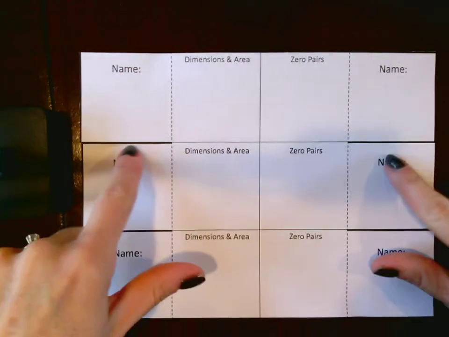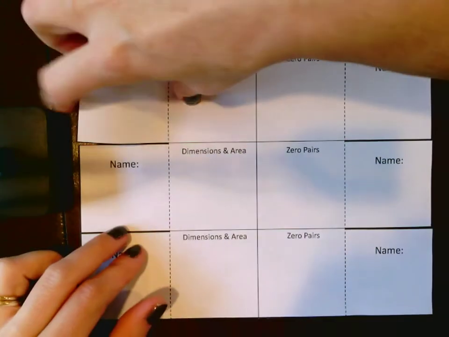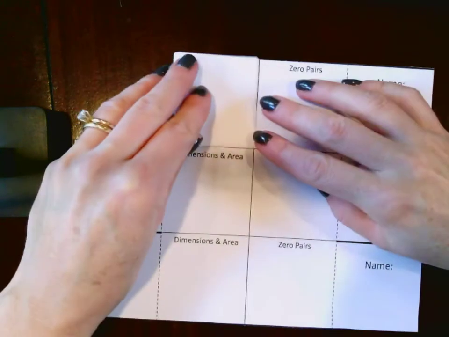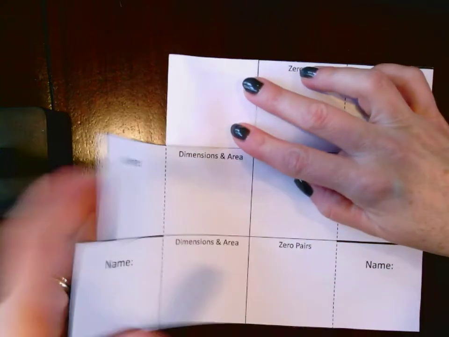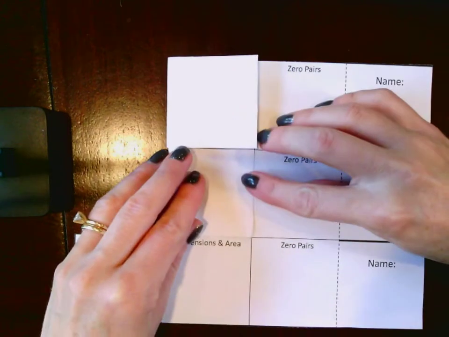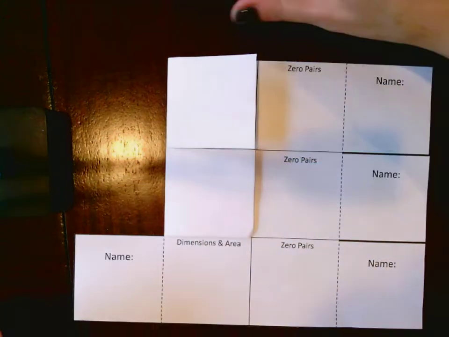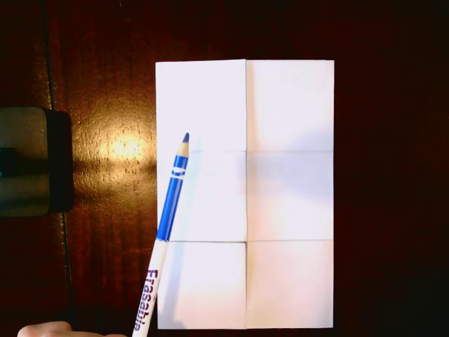So after we made those cuts, we can make the 6 flaps. So you fold each of those into the center. So go ahead and fold all 6 of those little flaps into the center. So now on this first upper left-hand box, let's draw the big blue square tile. So draw a big blue square.